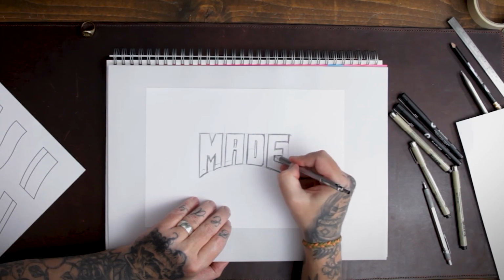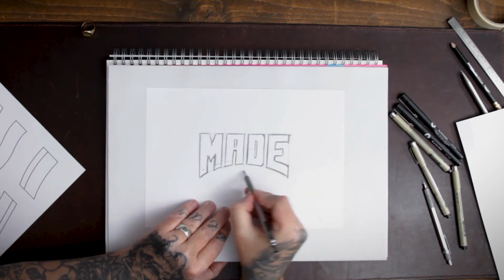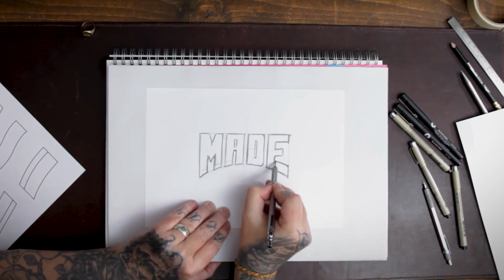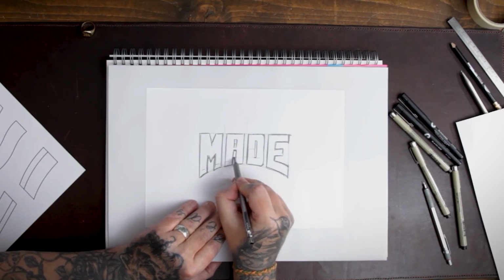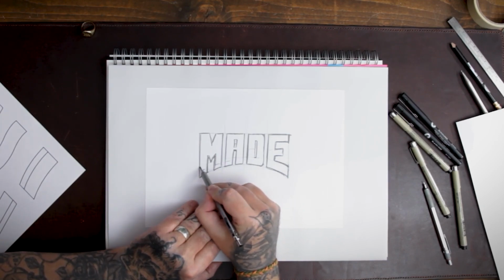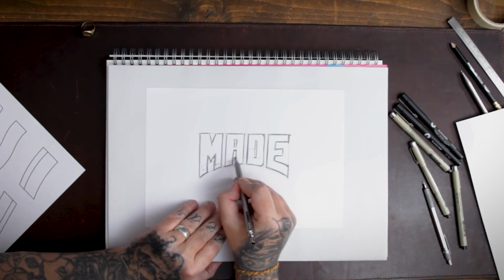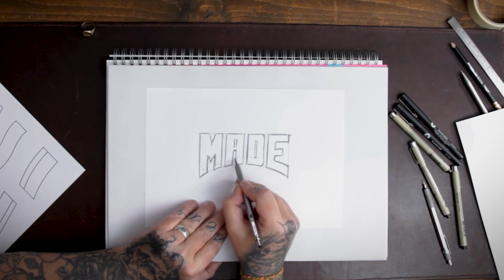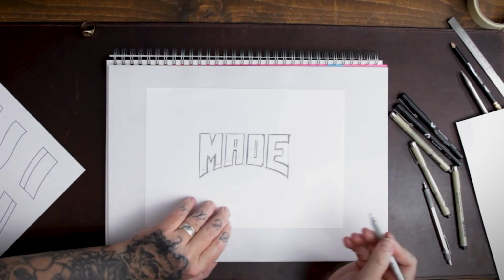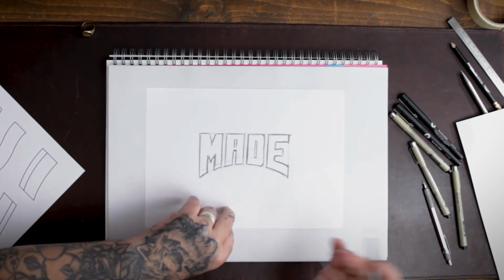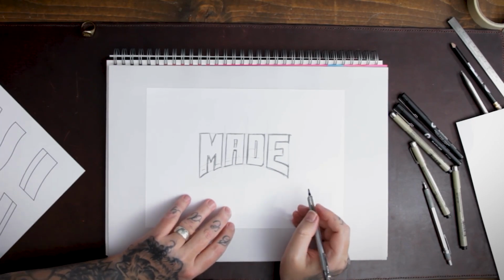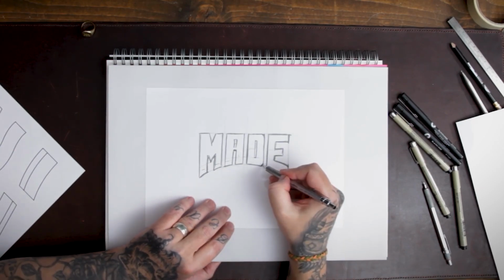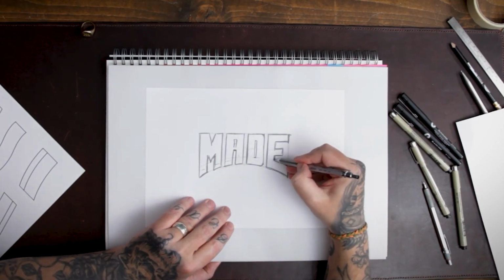Obviously I can embellish it and do some cooler stuff. I'd want this to be very similar to this. That's where I'd want my M to finish. Maybe I'd bring this down to match this, but we'll see. That's all the stuff you can tweak and play with in Adobe, in your vector program, or whatever it is later on.